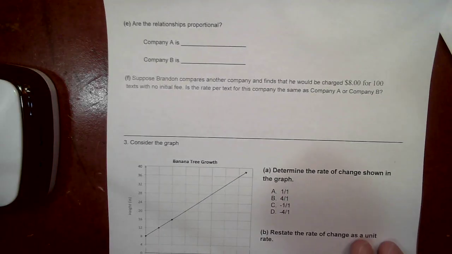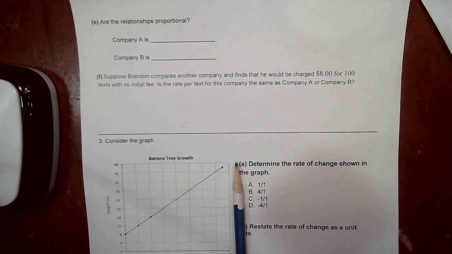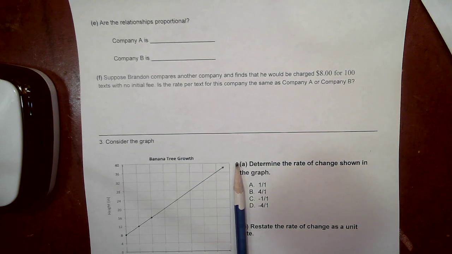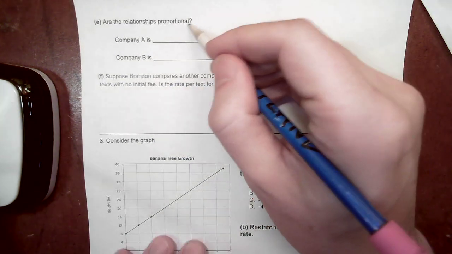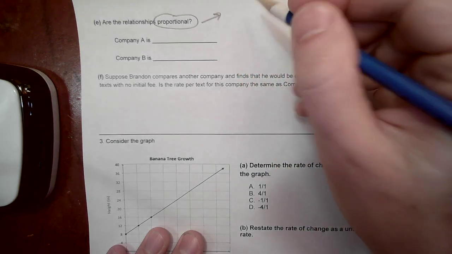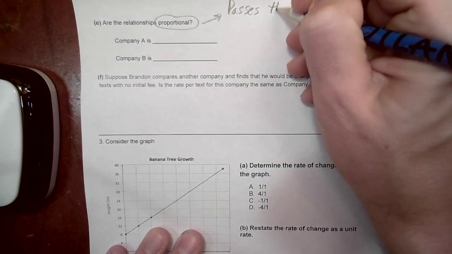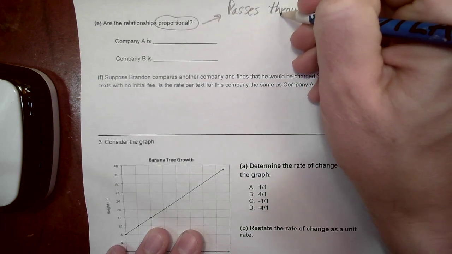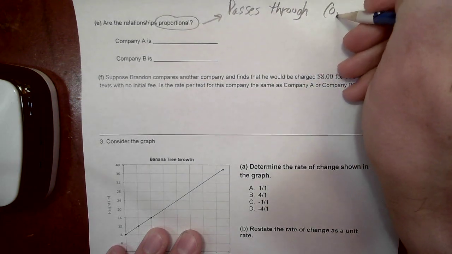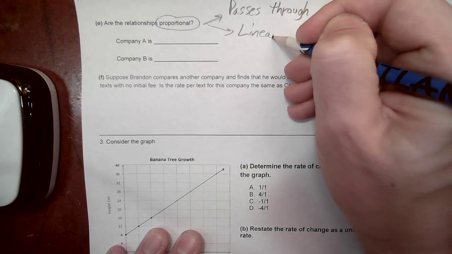There's a couple other questions about this. Are the relationships proportional? Now we might need to remember what proportional means here. Just to help us recall that, proportional is going to mean that the graph does two things. It passes through the origin, which is that point (0, 0). Also, it's linear, which means that it's a straight line.